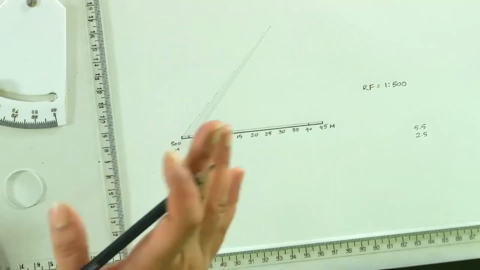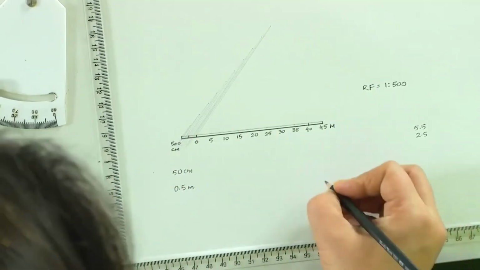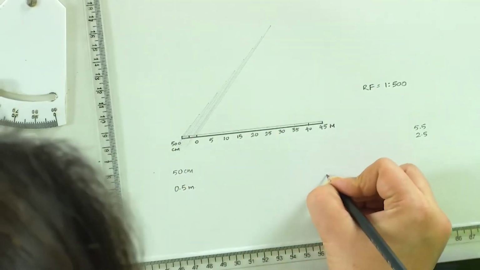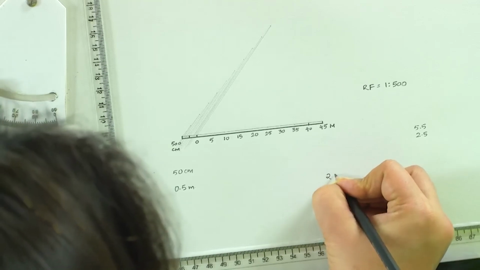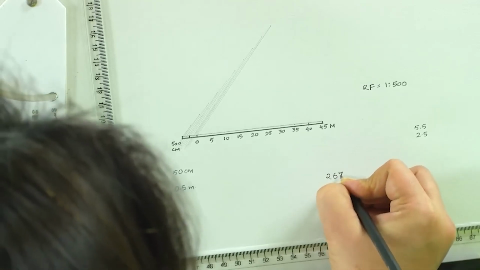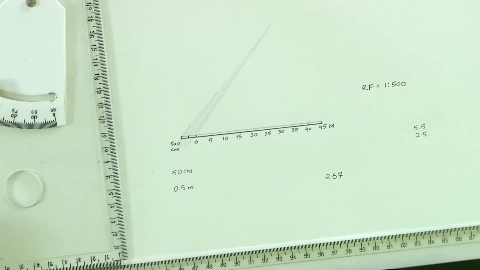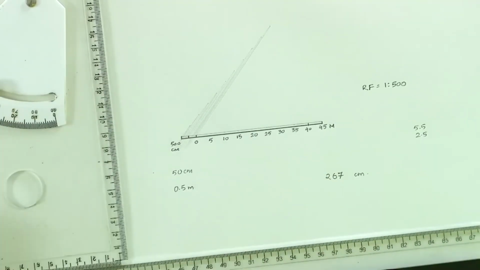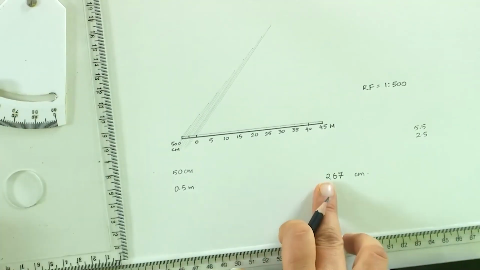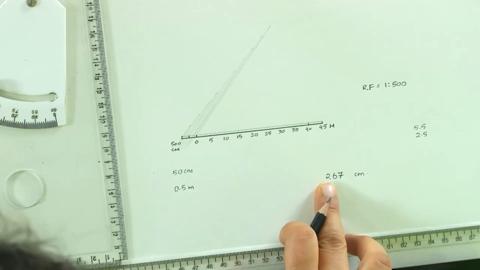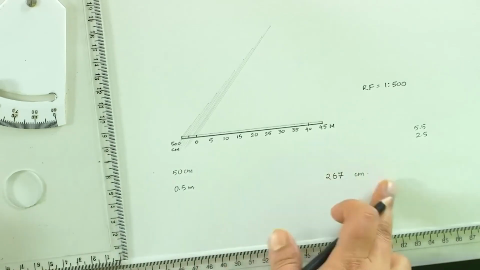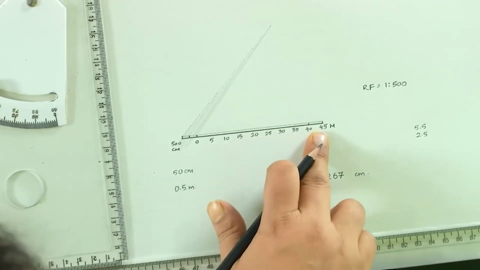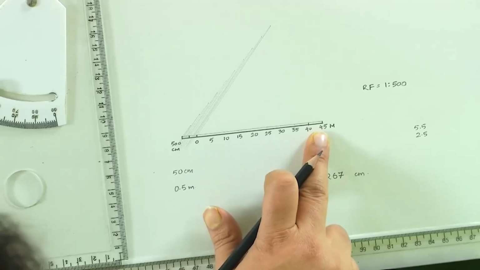Now, if we want to measure a dimension of, say, 267 centimeters, which means we want to measure 2.67 meters, or we could also make it bigger, because here we can measure all the way up to 45 meters.